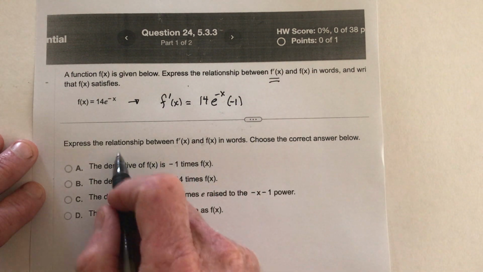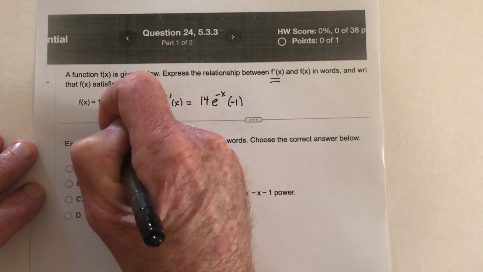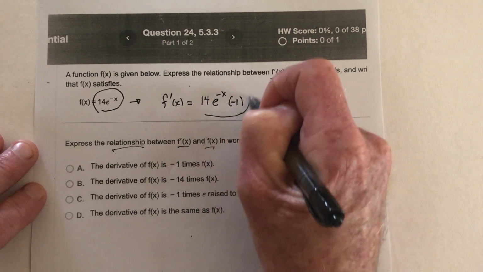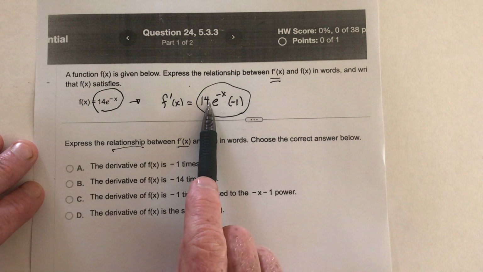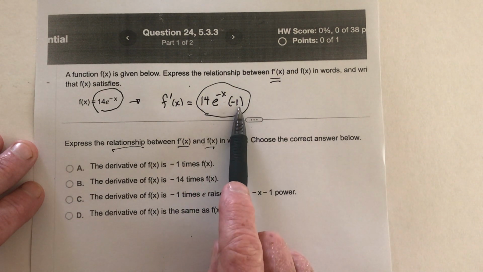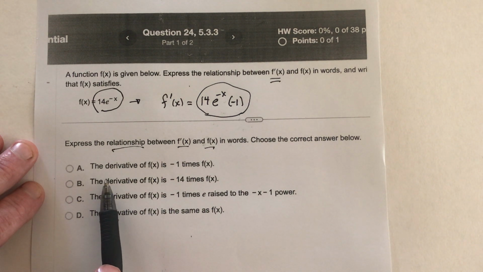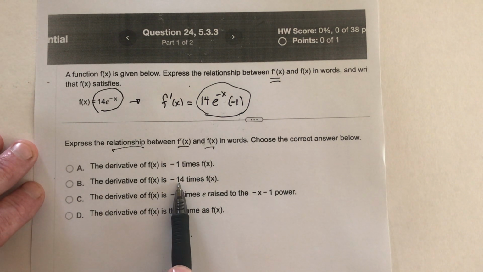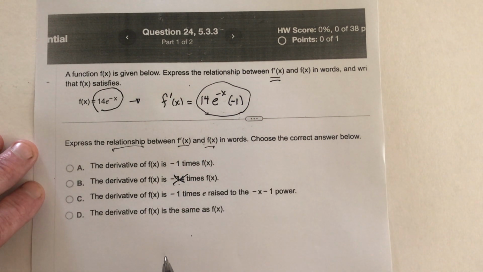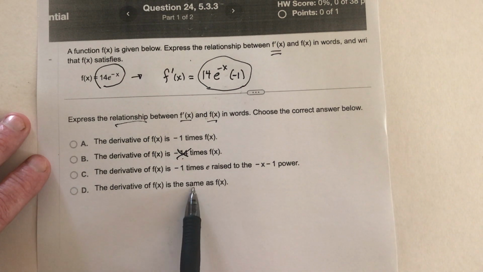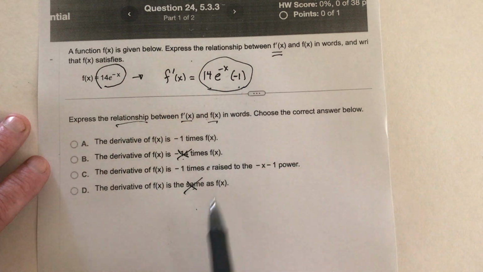And then they're saying, explain the relationship between the two. So in other words, when you compare this to this, what's the relationship? Well, that's the same as that, except this one is multiplied by a -1. So let's see, which one is it? Well, this says it's -14 times. No, it's not -14 times, it's -1 times. This says they're exactly the same. No, they're not exactly the same because this one has an extra -1.